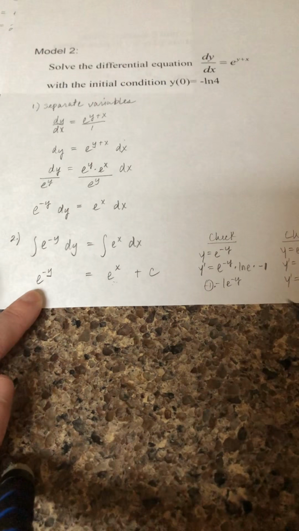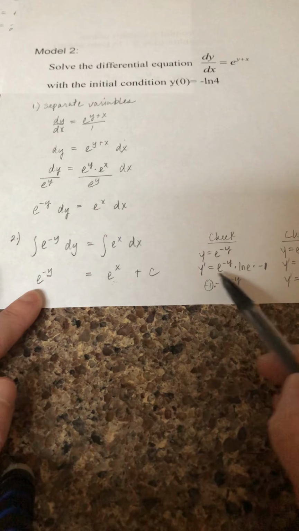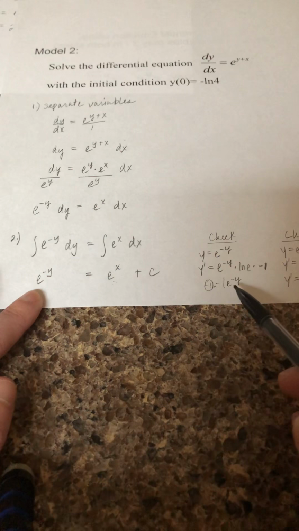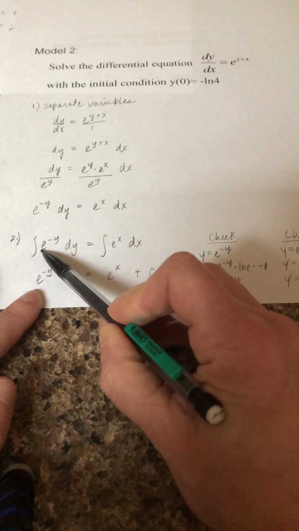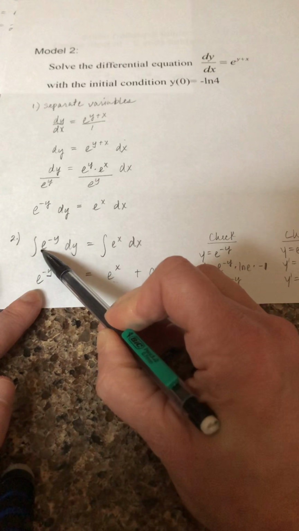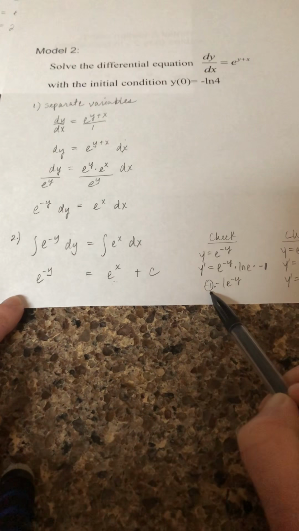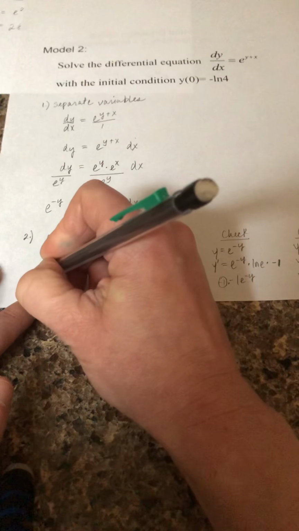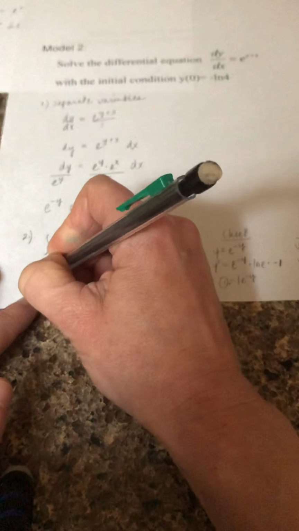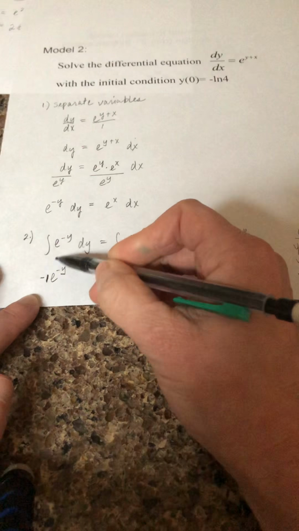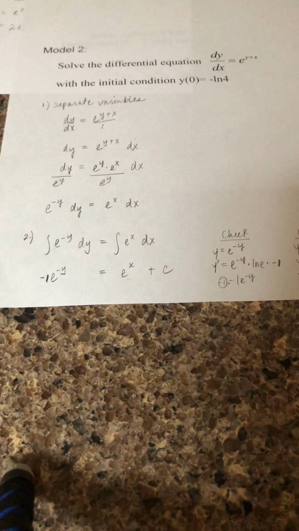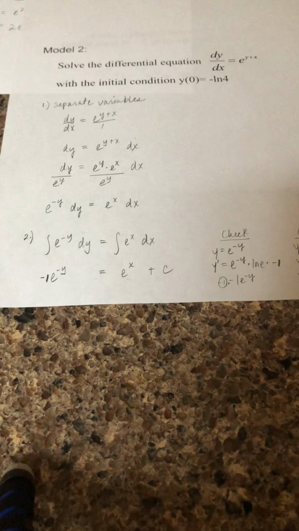You want to think to yourself, what factor can I multiply this by to achieve what it's supposed to be? And negative 1 times another negative 1 would give you positive 1, which is exactly what we want. And that would be an indicator of how much you're off in your original educated guess of what the antiderivative is.